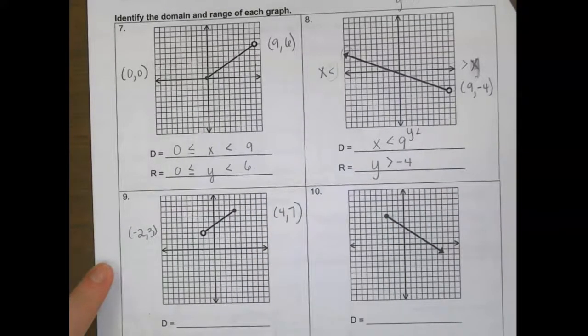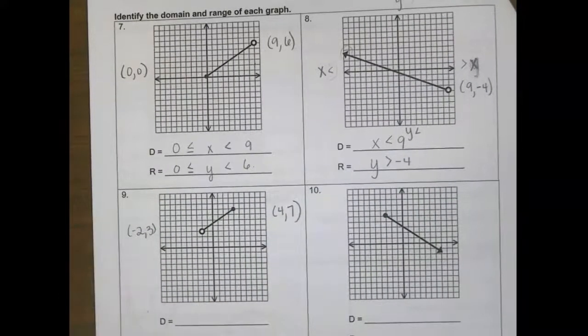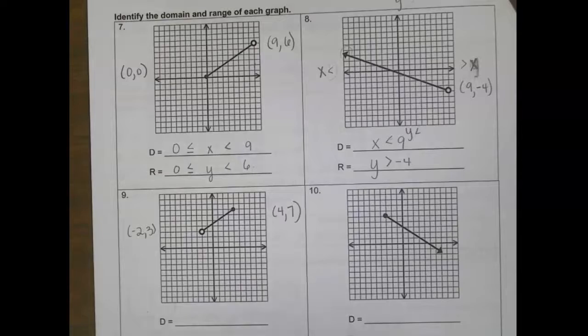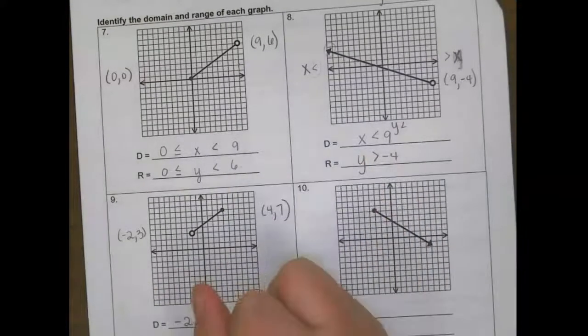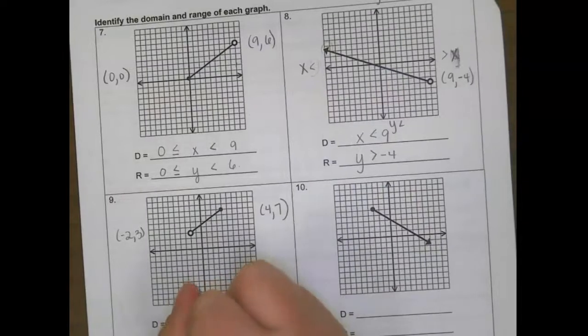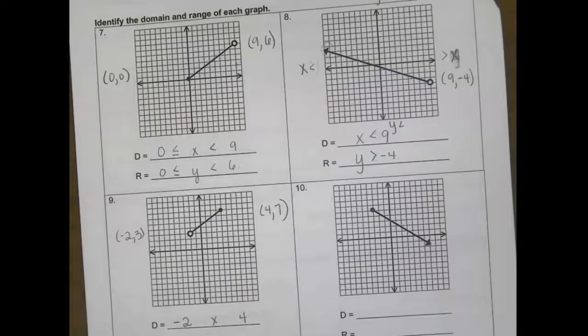Okay, so I'm looking at a compound inequality. So I'm going to start with my x values first. My smaller x value was a negative 2, while my bigger one, the other end, is a 4. So there's my x's. Let's see what is happening to those.